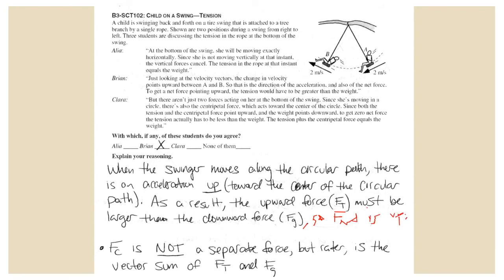The basic idea here is that Alia says at the bottom of the swing, she's moving exactly horizontally. True, I guess, but it doesn't matter. Because she's still moving in a circular path, there must be a net force toward the center of the circle here, which happens to be upward.